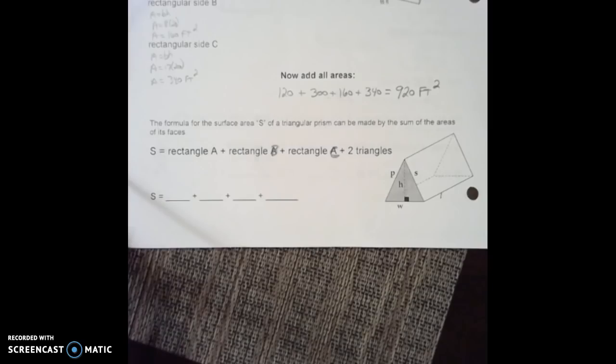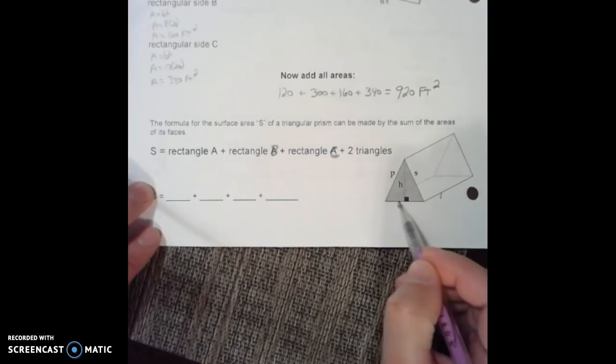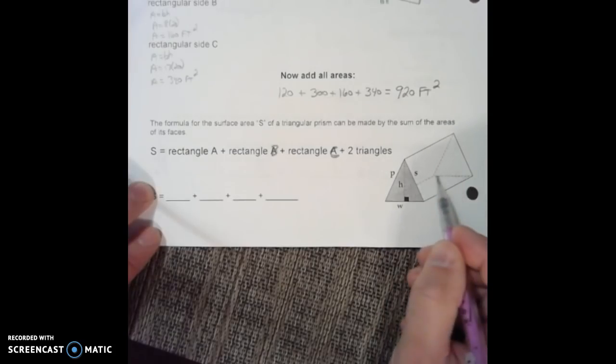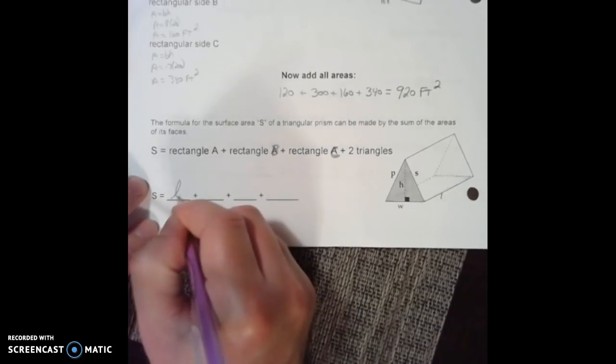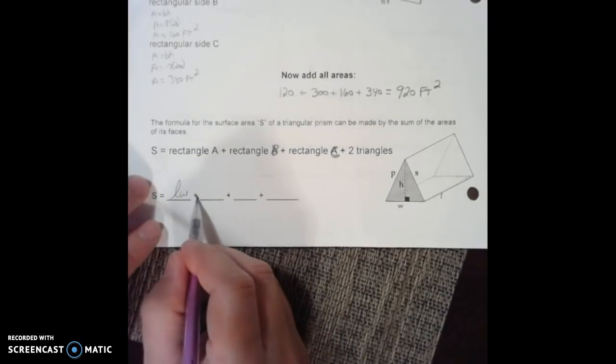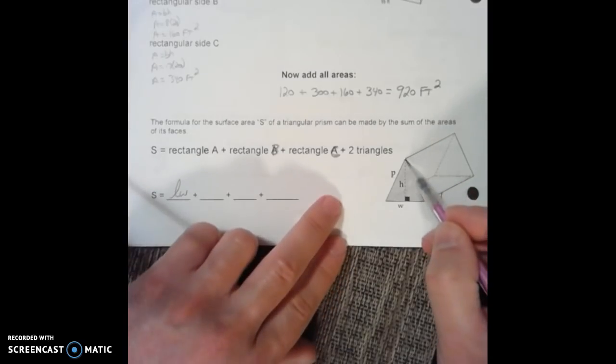So I need to find the area of all of those. Let's call rectangle A the bottom here. The bottom, if you look at the dimensions, is the length times the width. So I need to do length times width plus rectangle B. Let's call rectangle B this one over here on the side.